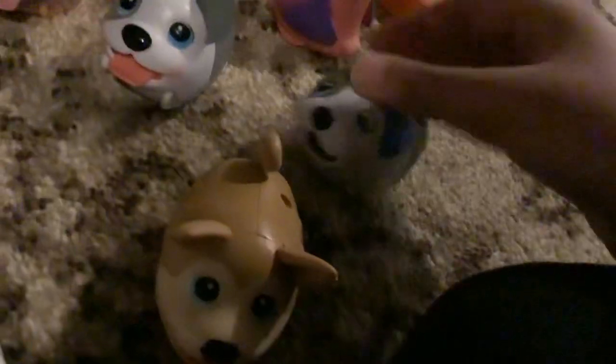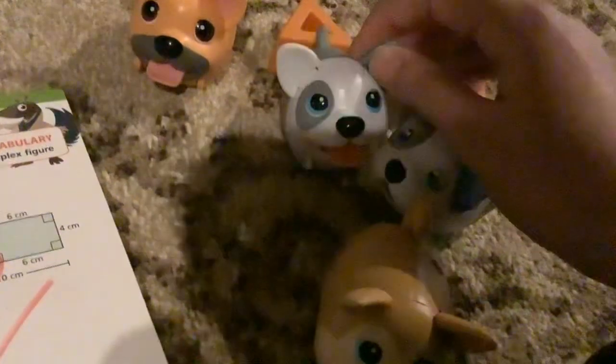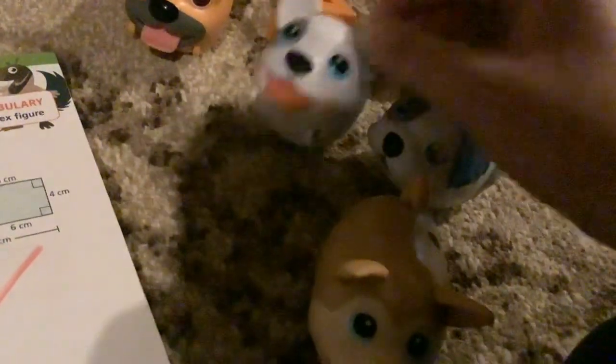32? That's right! So the area of the complex figure is 32 square centimeters, because the area of the triangle is 8 square centimeters, and the area of the rectangle is 24 square centimeters. And 24 plus 8 is 32. Wow, that's interesting. Very, very interesting.